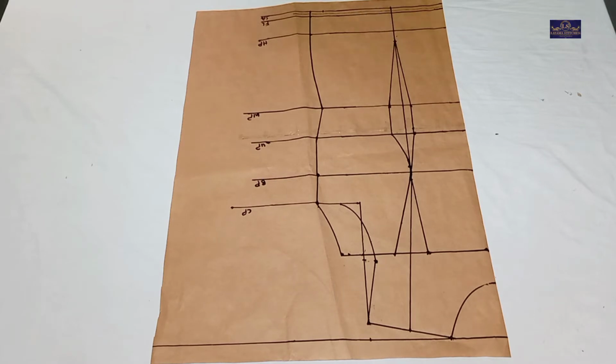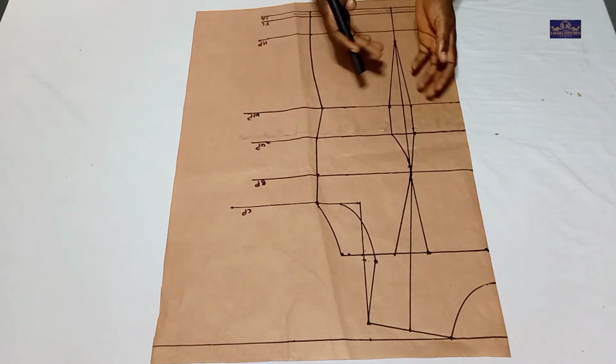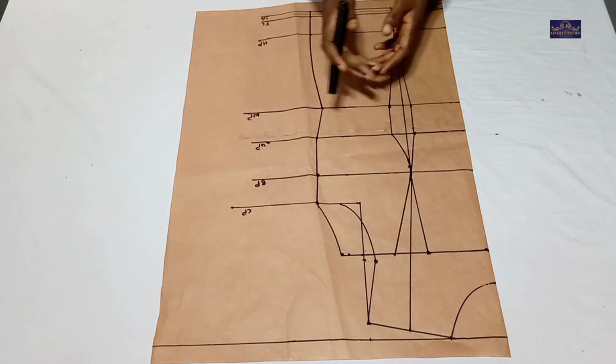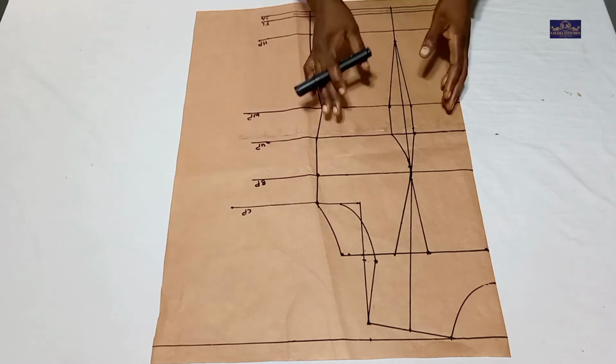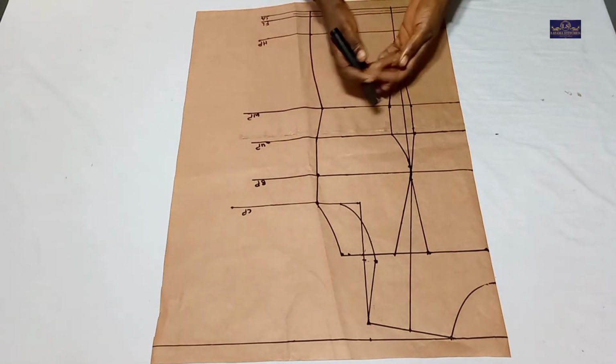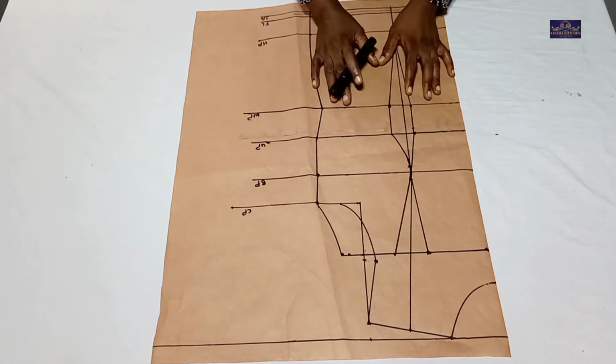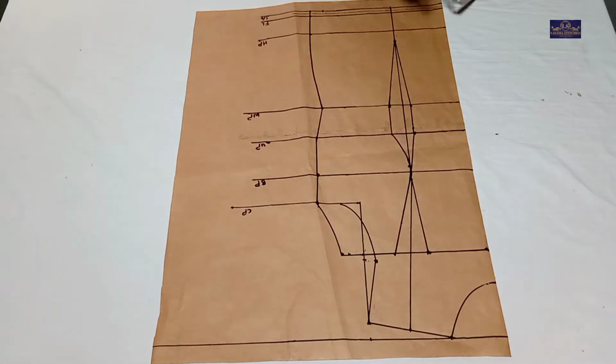So this is it. Now I'm going to add my seam allowance. I like adding my seam allowance on my pattern paper, but this is optional. You can decide not to add your seam allowance on your pattern paper and add it on your fabric. But I like adding my seam allowance on my pattern paper because it makes my work easy. Once I place my paper on my fabric, I'll just cut. So I'm adding my seam allowance on my pattern paper.